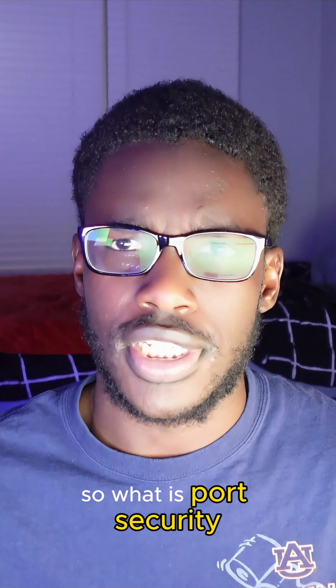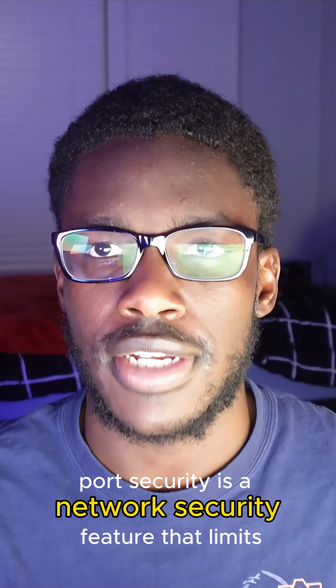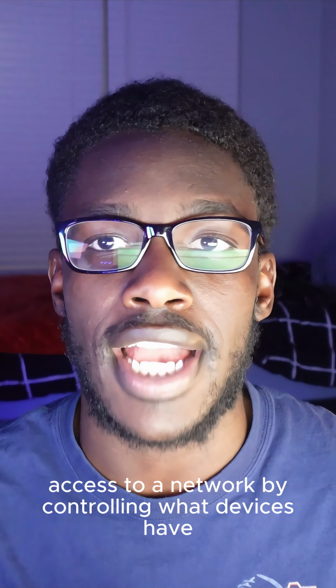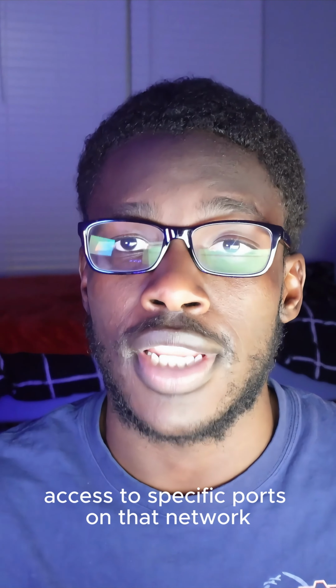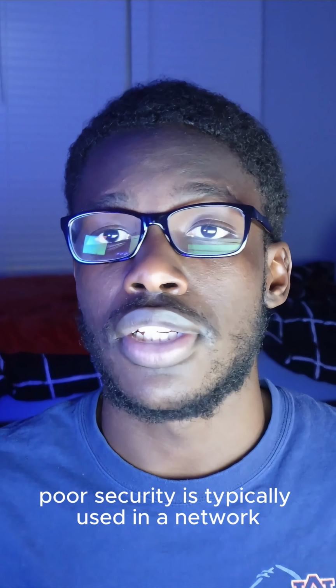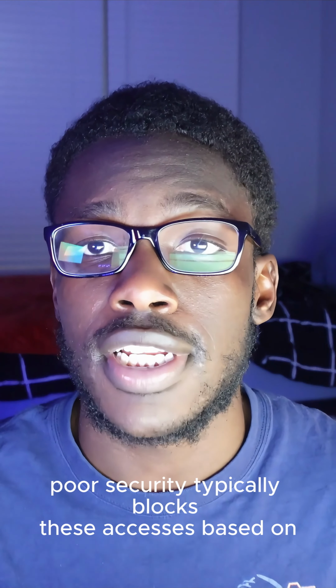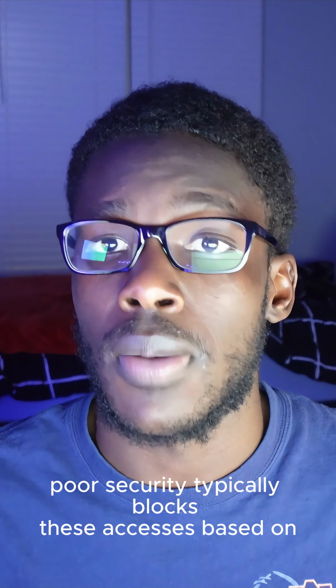So what is port security? Port security is a network security feature that limits access to a network by controlling what devices have access to specific ports on that network. Port security is typically used in a network to ensure that unauthorized users don't gain access to the network via a switch port. Port security typically blocks these accesses based on MAC address.